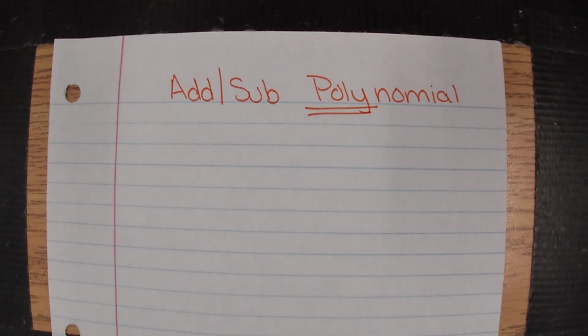Up until this point, while I didn't call it that, we've been looking at adding a monomial, right? A prefix of mono means one. So a monomial plus a monomial, one thing plus one thing. So today we're going to look at how we add many things to many other things.